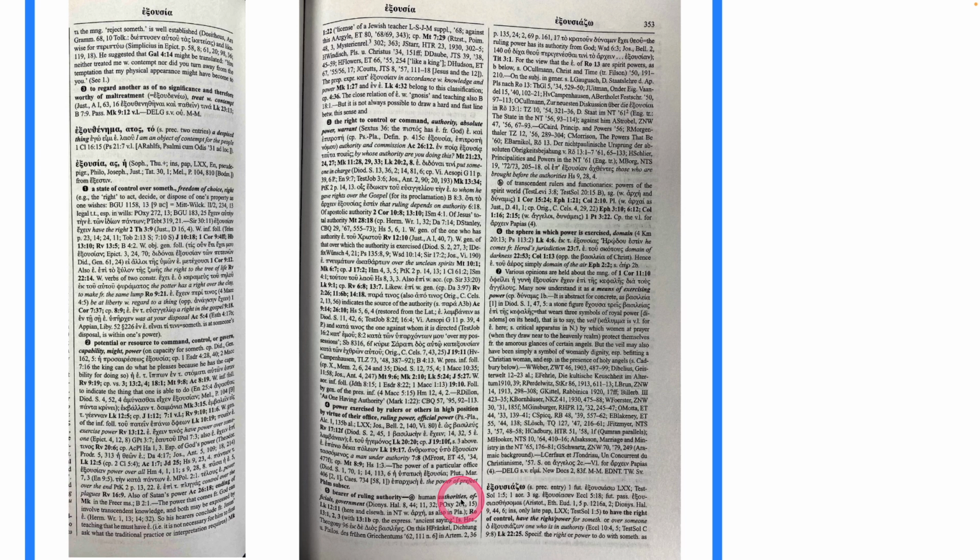That is, human authorities, officials, or government. So BDAG makes a claim as to what the use of exousia in this particular case is: human authorities or government.